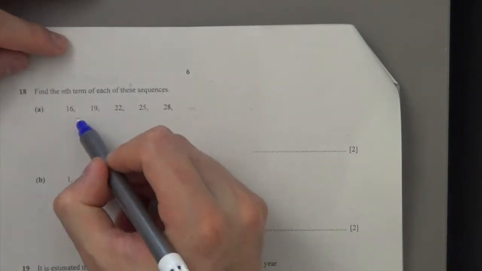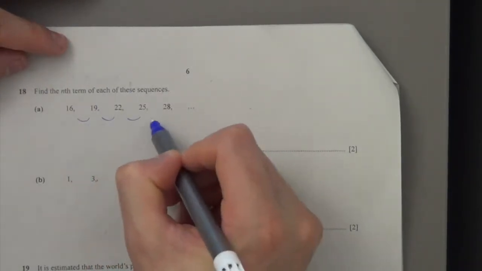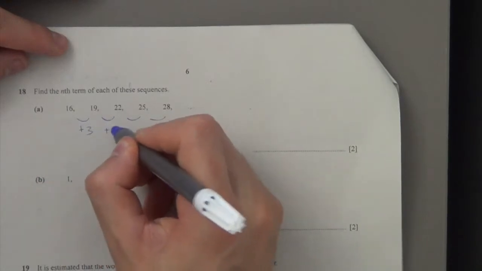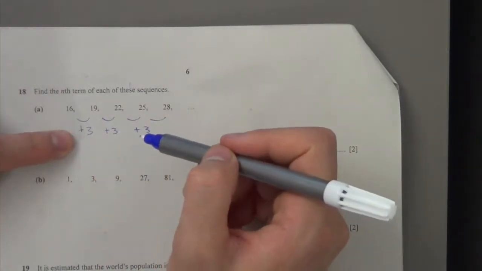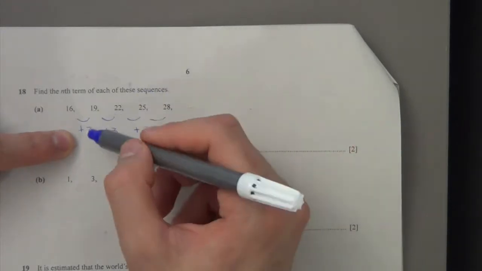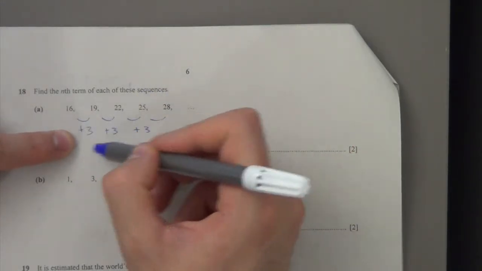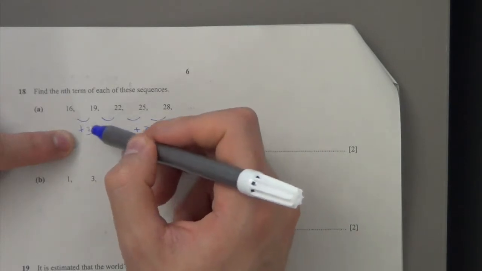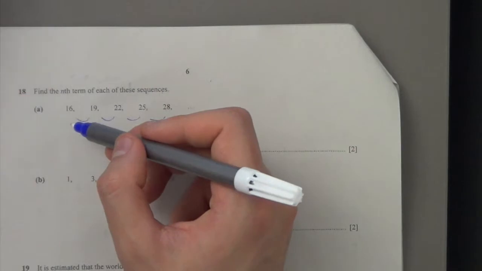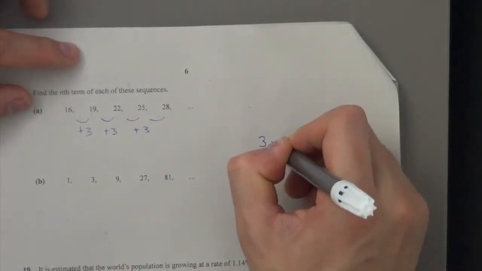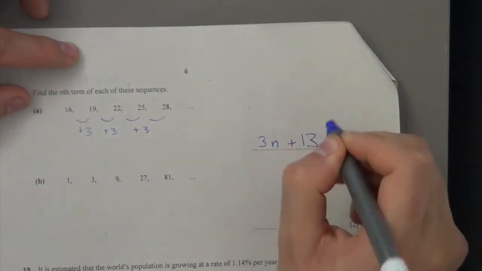18 says find the nth term of each of these sequences. So first things first, let's see what we need to add each time. Well, we add 3 each time. And then the rule is that number 3, whatever you add each time, how much do you need to add to get the first term? So 3 plus 13 will get me 16. So the answer is then going to be 3n plus 13.